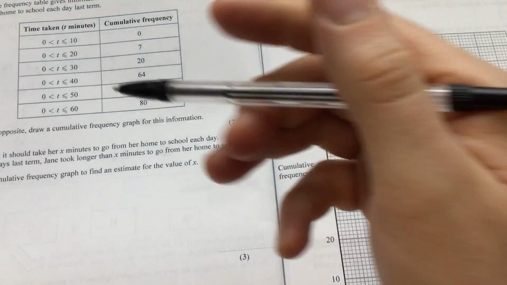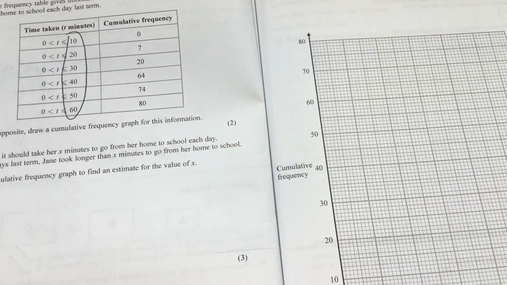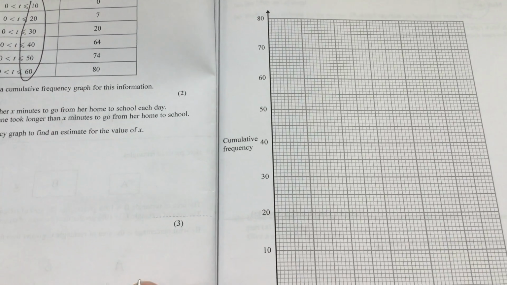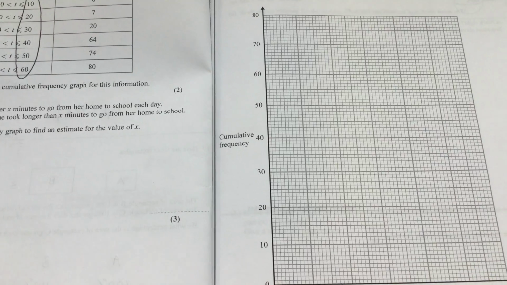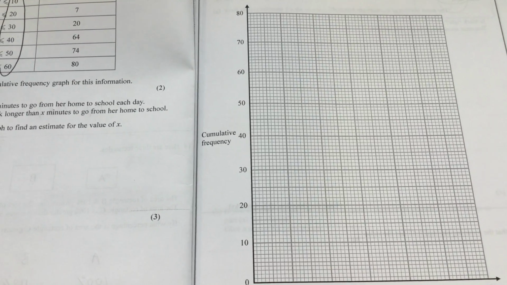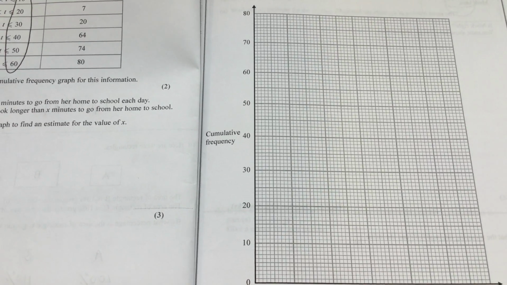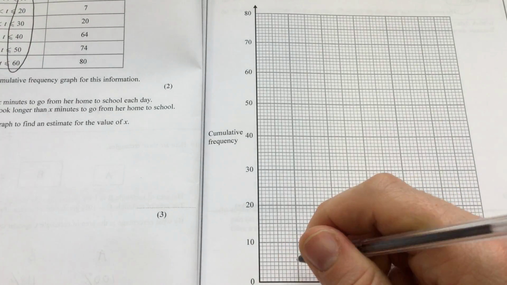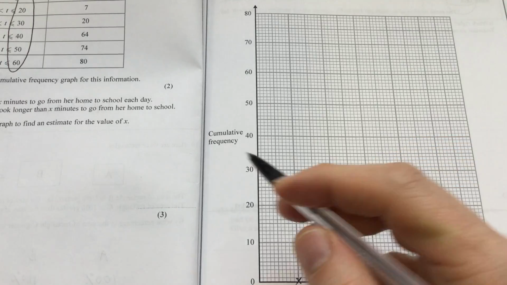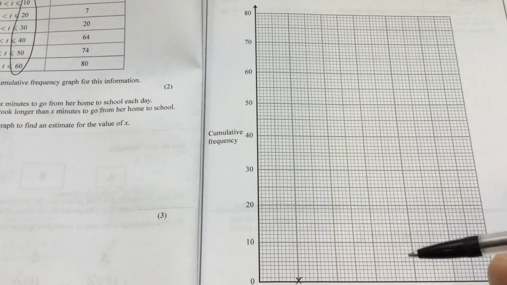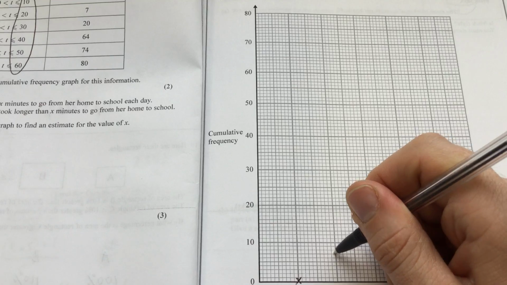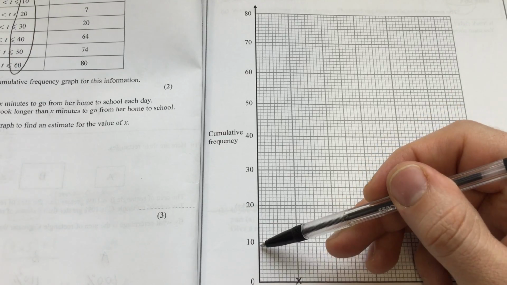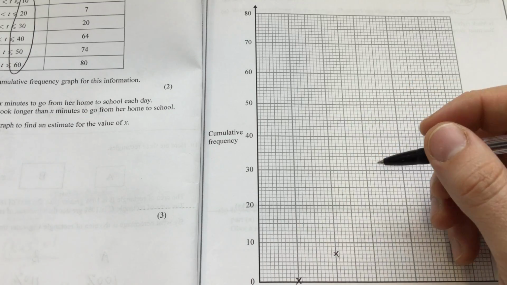So very straightforward. You circle these first because it's always about the end value, and you plot it with the cumulative frequency. So that's what I'm going to do. The first one's 0, so you'll be able to see that one. So the first coordinate is 10, 0, so that goes there. Next one is 27, so along 20 up 7. Make sure your scale's going up in an accurate thing that you know. So I know these are going up in ones because it's 10 squares for 10, so it's all 1.